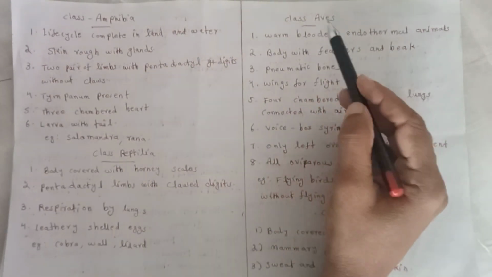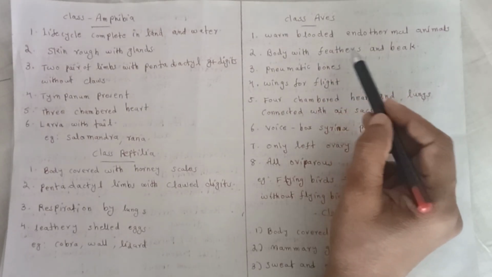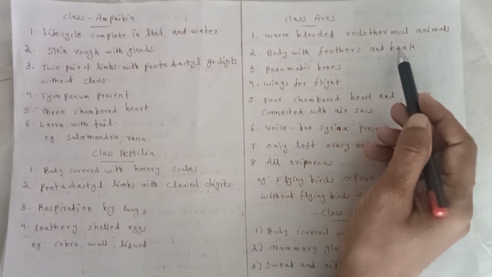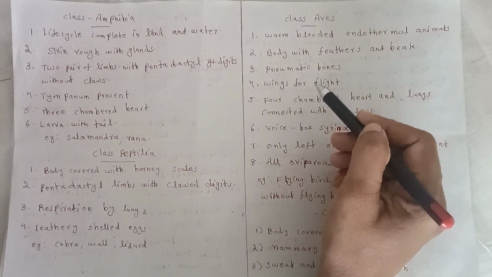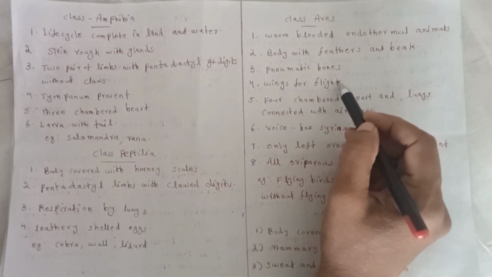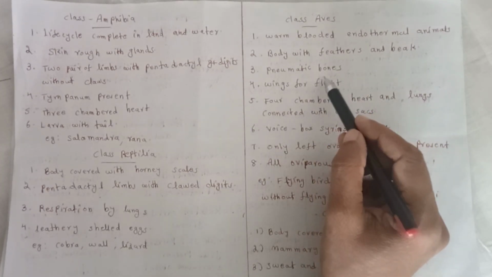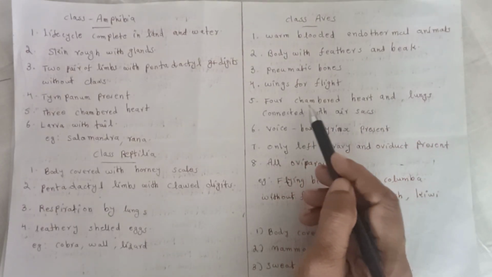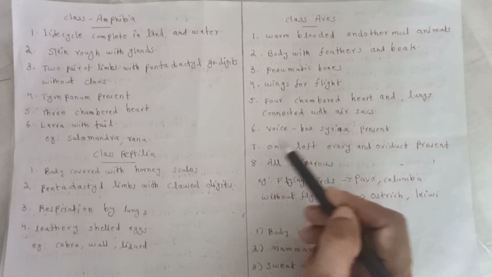Next class, Aves, birds. The main features of birds: warm-blooded, endothermal animals with fixed body temperature, body with feathers and beak, pneumatic bones. There are some air spaces seen in the bones, that means pneumatic bones, to reduce the weight of the body. Wings help for flight. Four-chambered heart and lungs connected with air sacs.